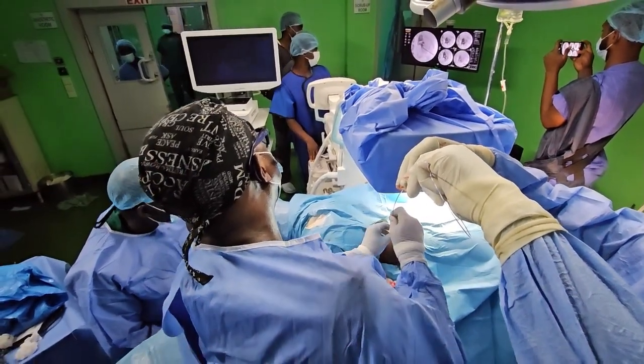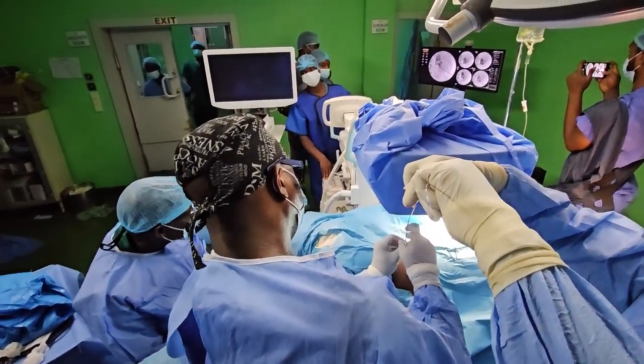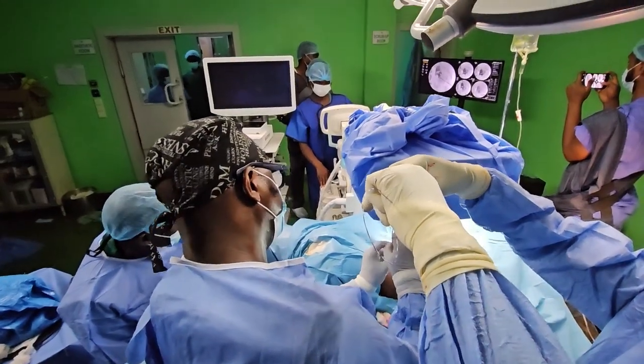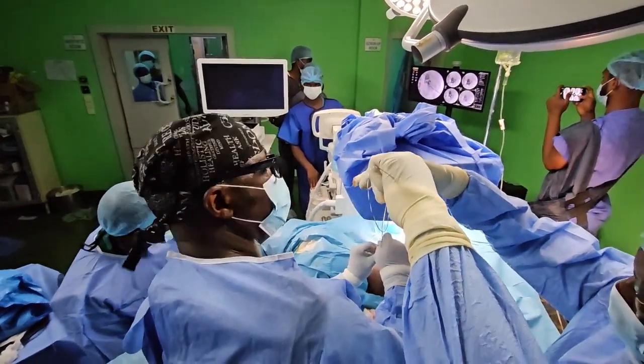Okay, now you can see the rod. That's the tip of the... So you have to advance it a little further.